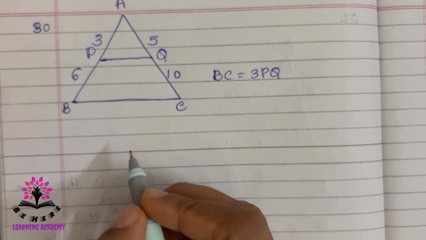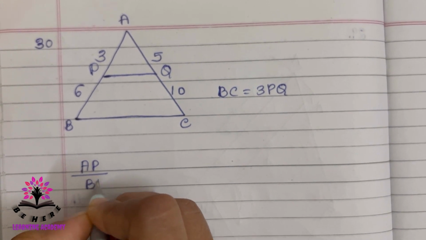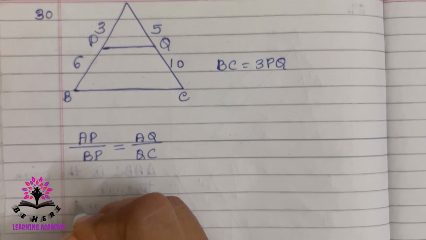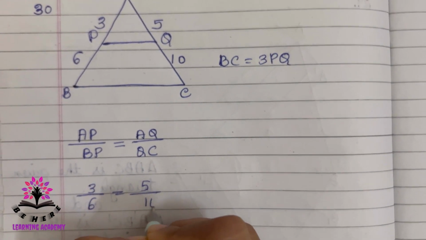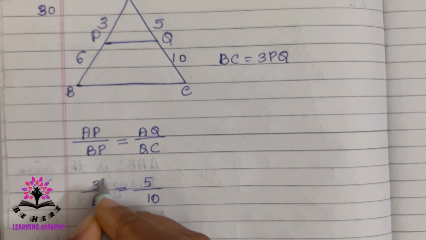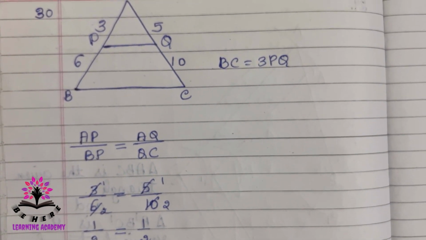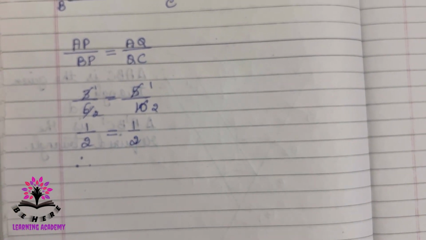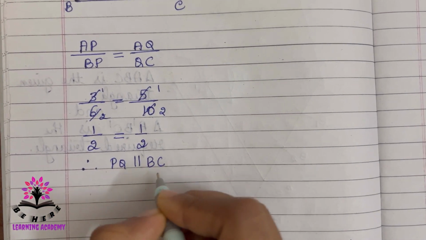From the given information, we can write the ratio as AP by BP will be equal to AQ by QC. The values will be 3 by 6, 5 by 10. When you simplify, it will be 1 by 2 is equal to 1 by 2. So 3 ones are 3, twos are 6, 5 ones are 5, twos are 10. From this we can say that PQ is parallel to BC.